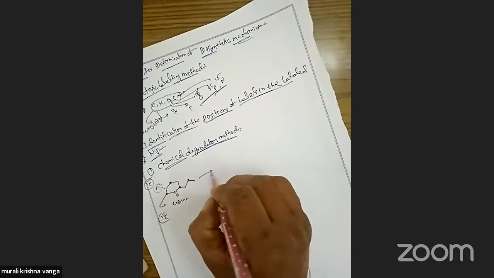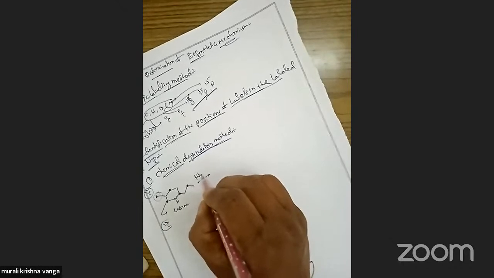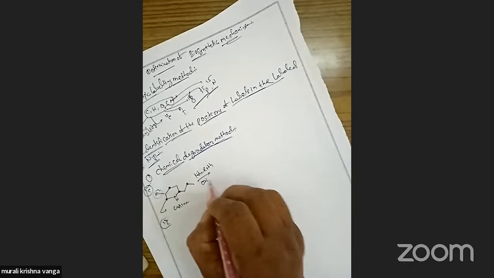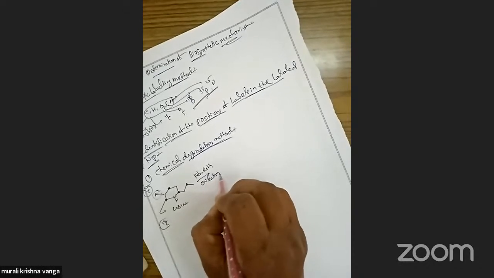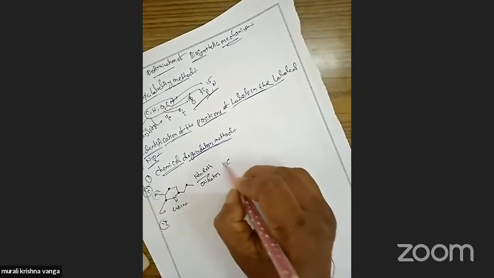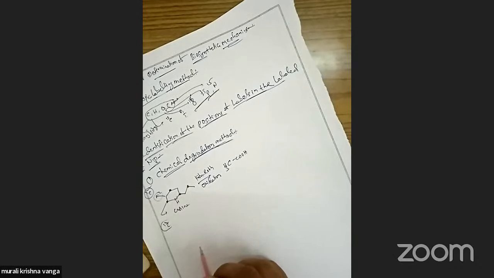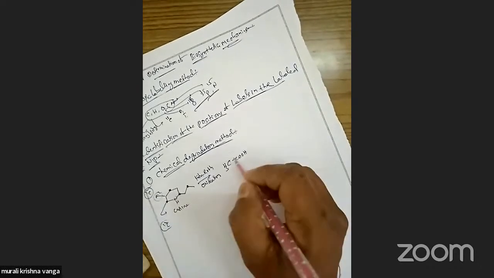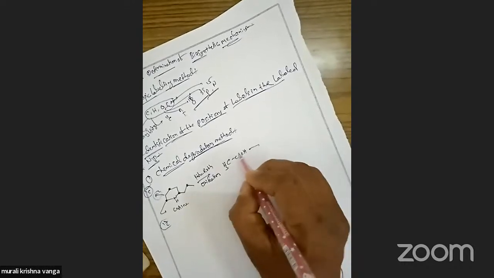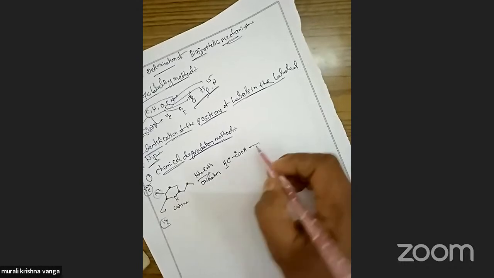When it undergoes Kuhn-Roth oxidation, we get acetic acid. In this acetic acid, the carboxylic acid carbon is the C13 carbon.